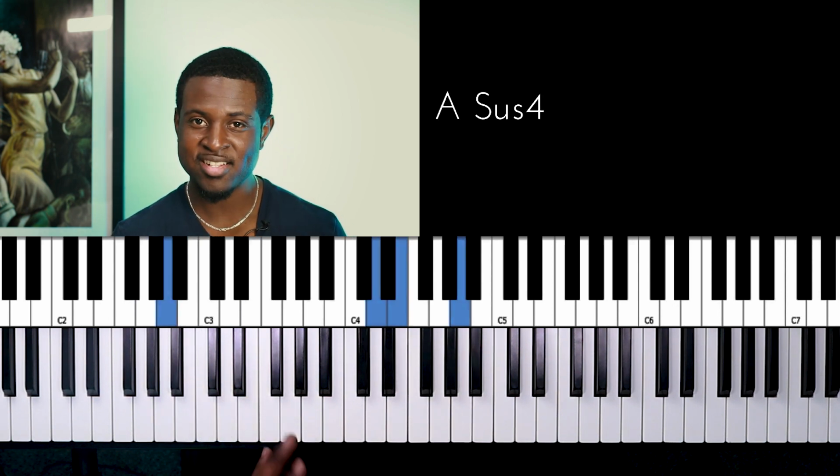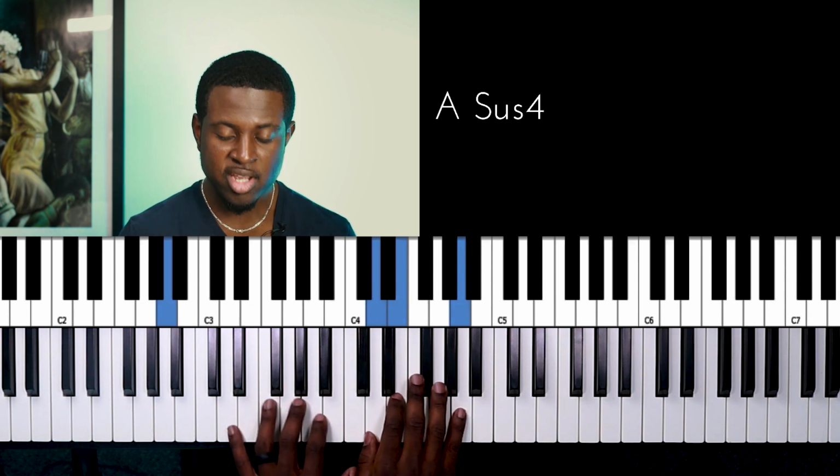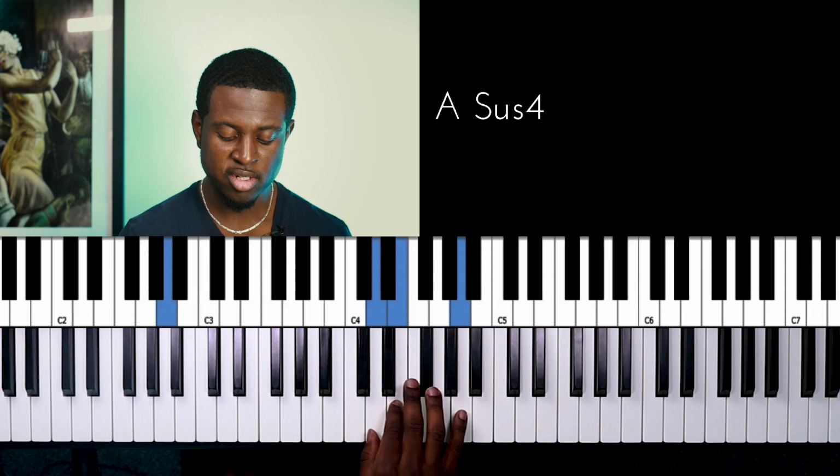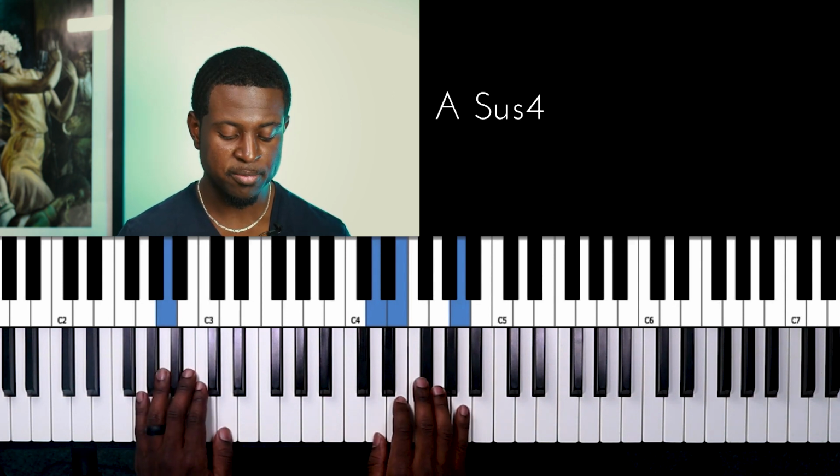Now that's beginning to sound a little bit more like it, okay? Now we can even try alternating between the D sus2 and the D sus4. Here we go.